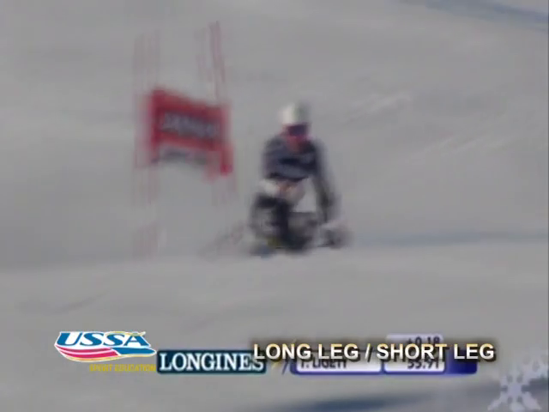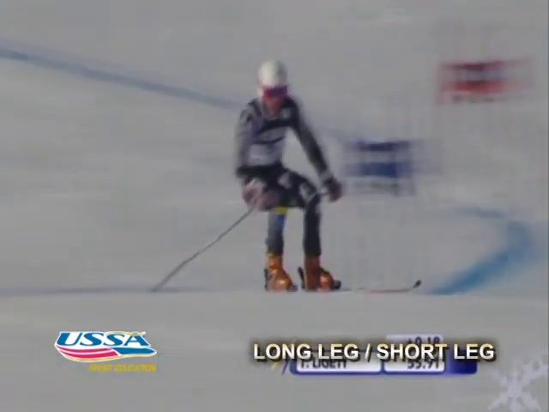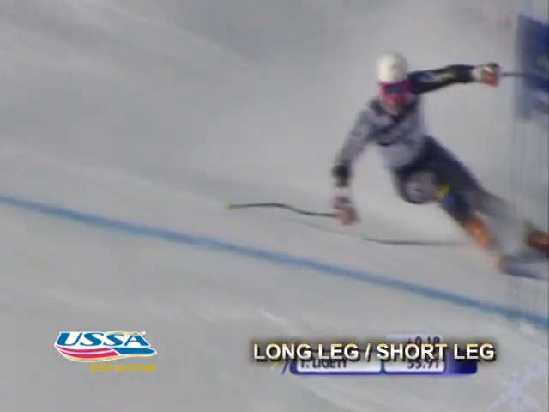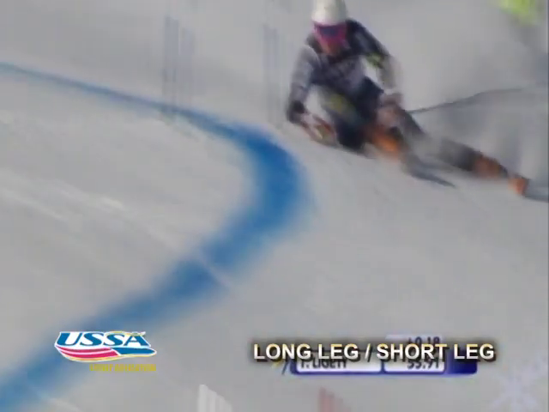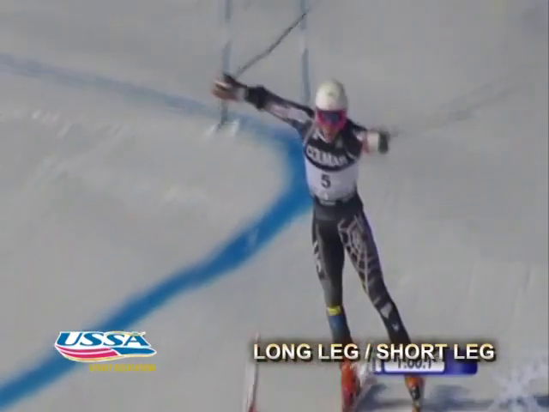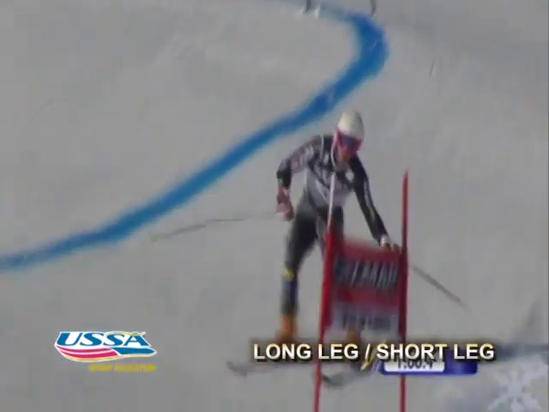While long is good, too long can be a disadvantage. If the leg becomes overly extended or long, resulting in a limited range of motion, it may have difficulty absorbing terrain undulations, and other body parts will have to take over to perform the task.